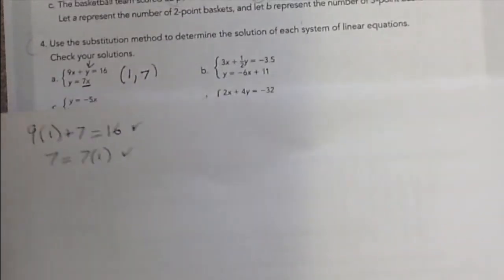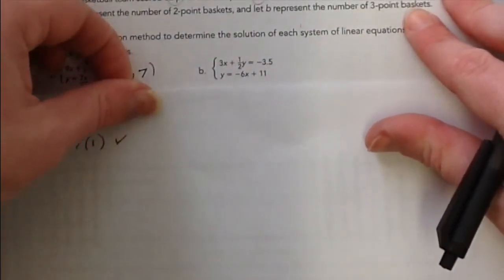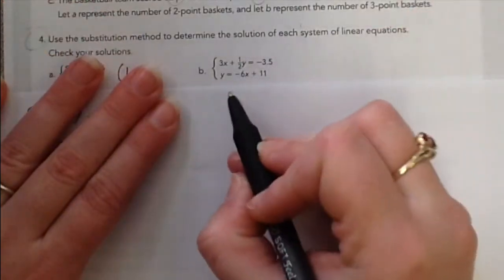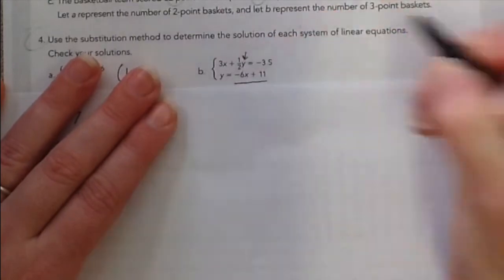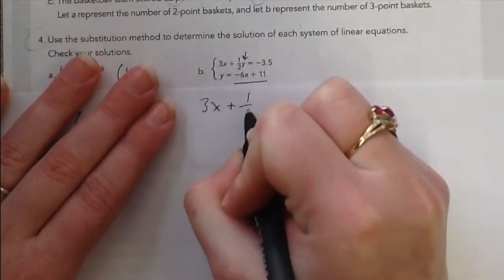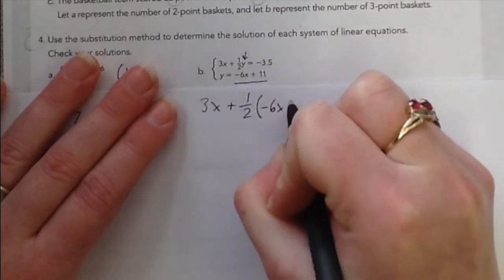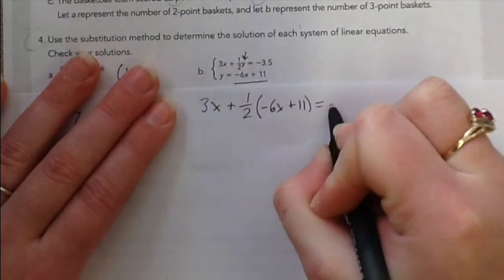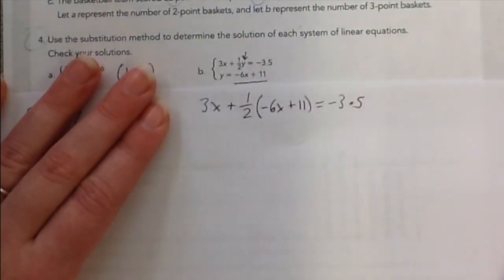Let's try B now. On B, I'm noticing I have a y equals. So all this stuff is going to go in for y. So this one's going to be a little bit messier. 3x plus 1/2, all that stuff that we're putting in for y, equals that negative 3.5. So now we just go through the steps of solving for x.